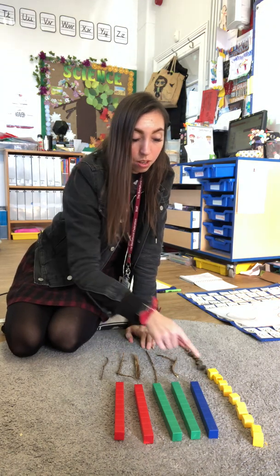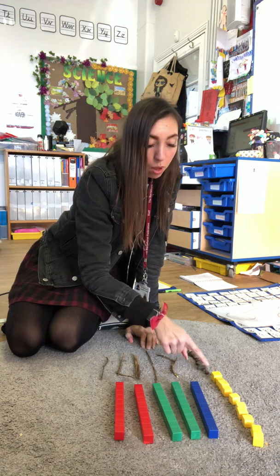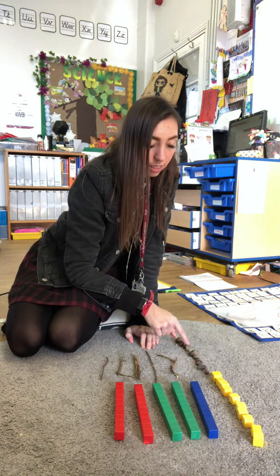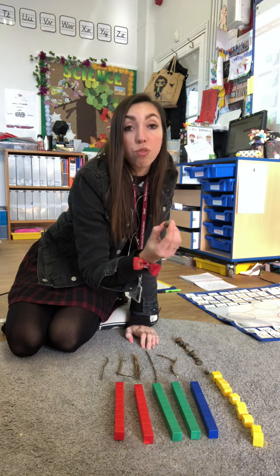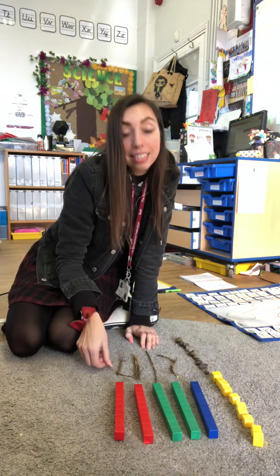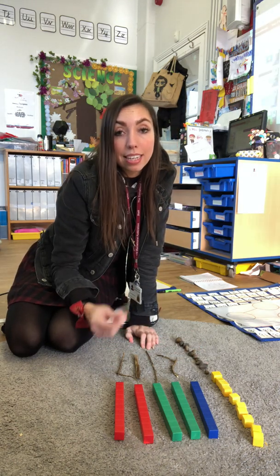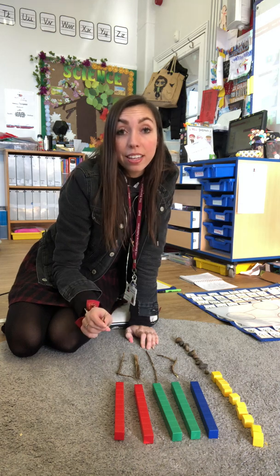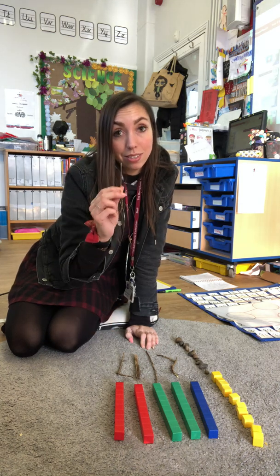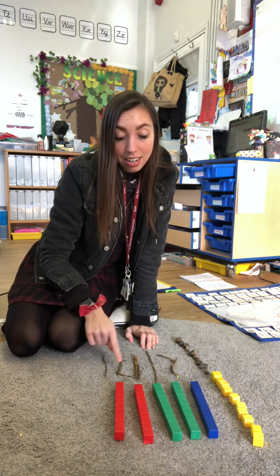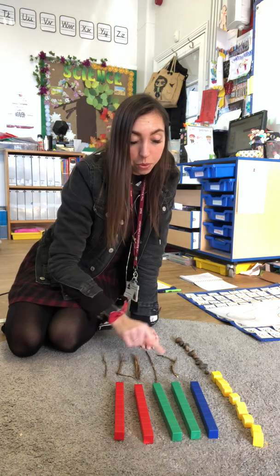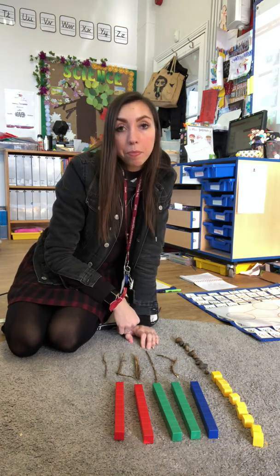So again, if you're using the stones, each of these just represents 1. However, each stick represents 10. And I can't take credit for this. This was Miss Tompkins' idea to use sticks and stones. 10, 20, 30, 40, 50. Okay? So that is why that is.